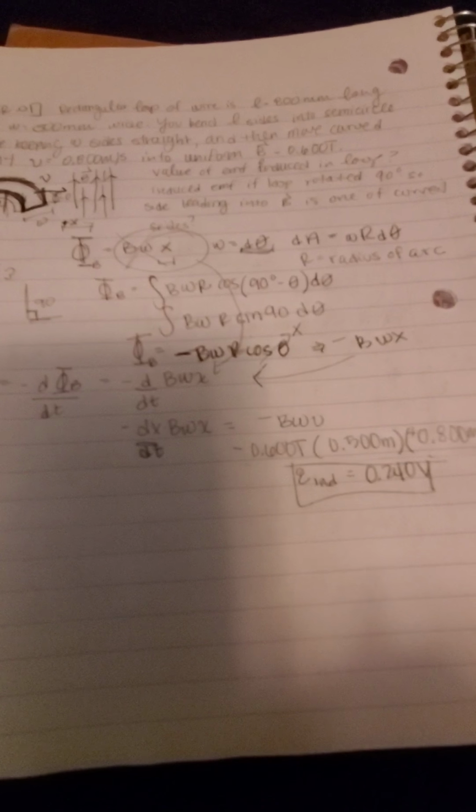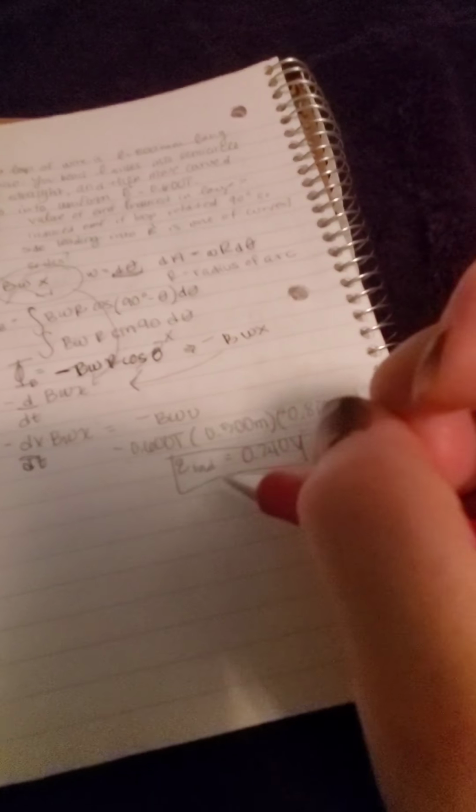That's very important. Then we plugged in the numbers, and we got that the value of that was 0.240 volts.